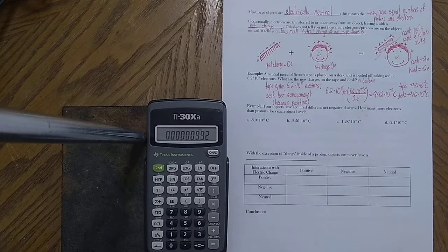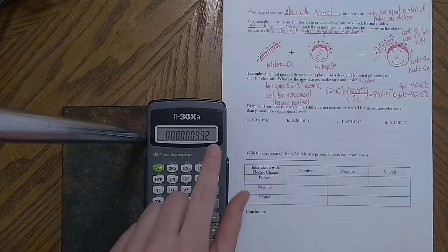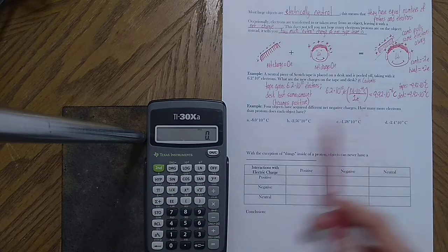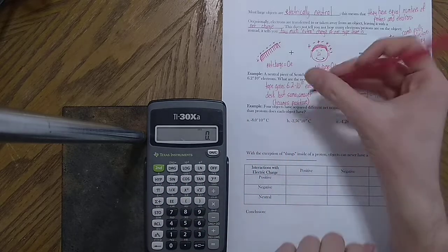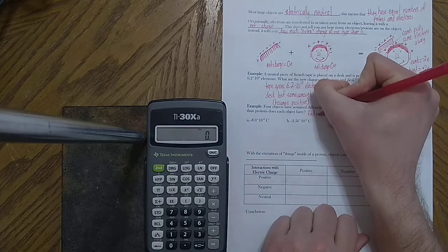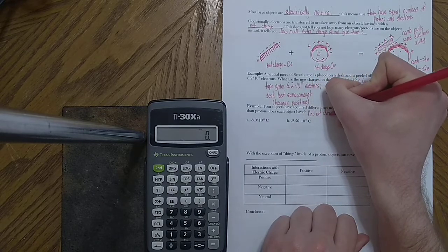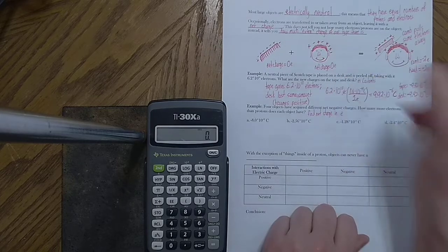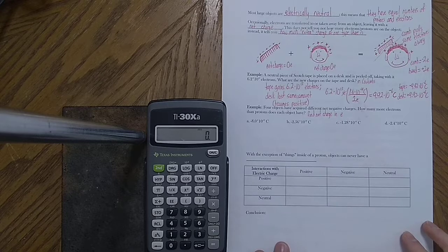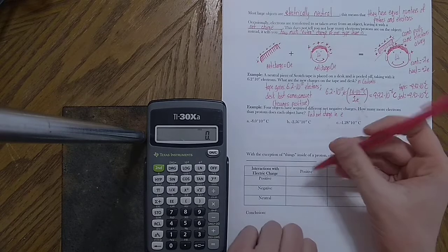I've got a couple more examples here and then we're done. Let's say we have 4 objects that have acquired different net negative charges. How many more electrons than protons does each object have? What this is asking us to do is to find the net charge in elementary charges. We already have the net charges in coulombs. We just need to convert from coulombs back to elementary charges.